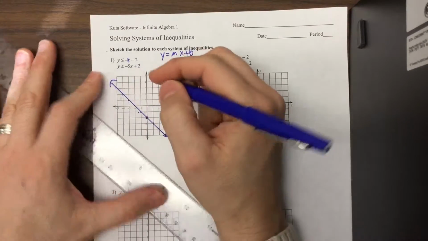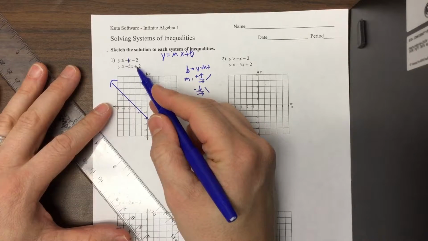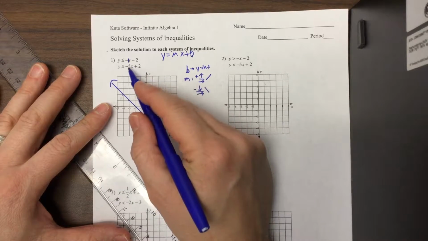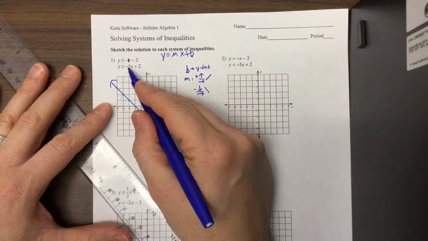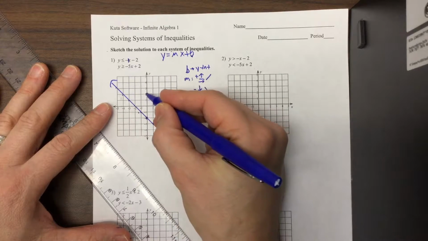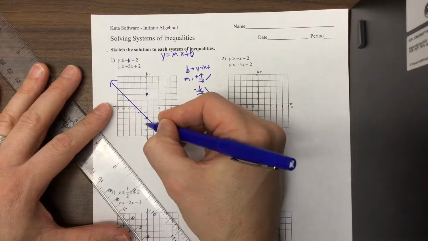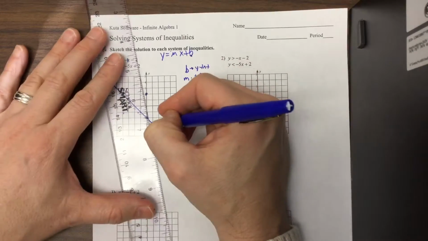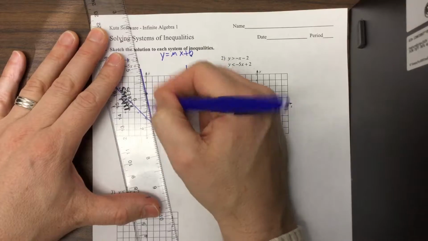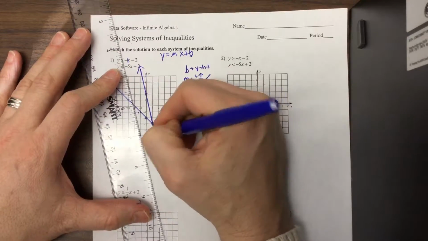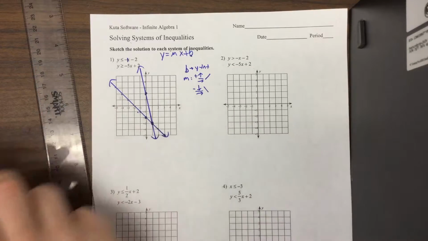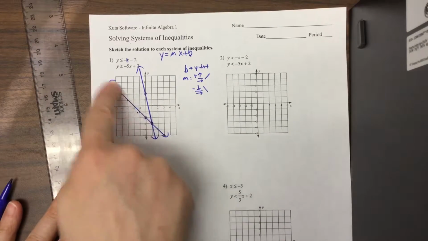There we go. The second one, y-intercept is +2, so I go up here. My slope is -5, so down 5, 1 to the right. Here's 2, 4, 5, 1 to the right. So there's your first two lines, and let's go ahead and do the shading for the first line.